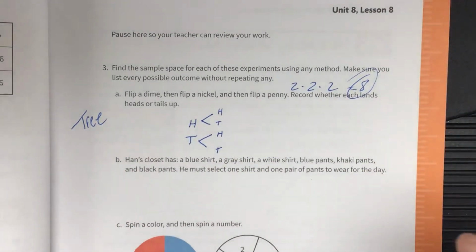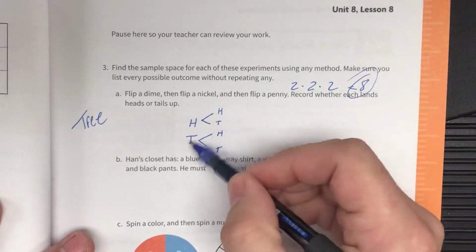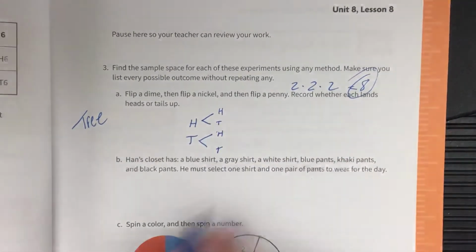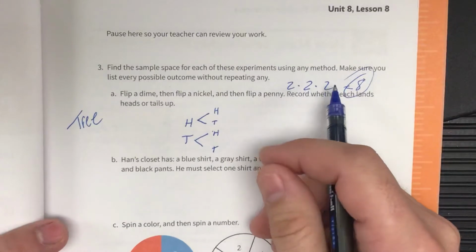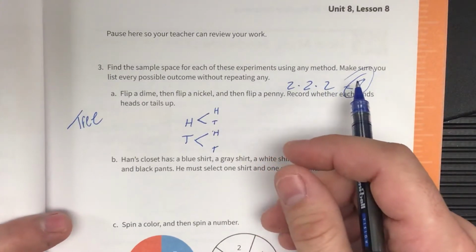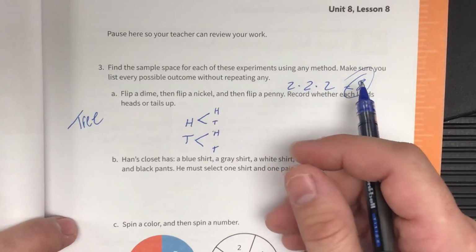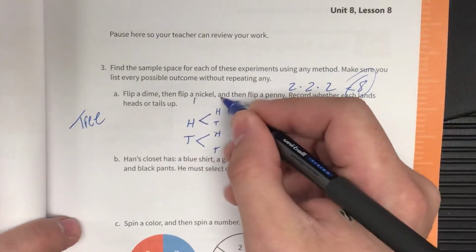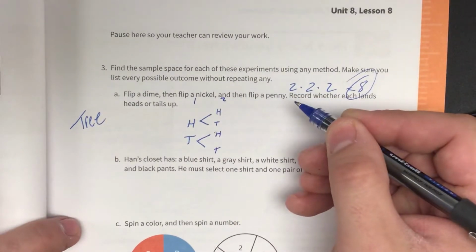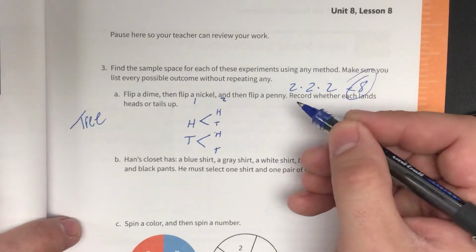So far I have 4 outcomes. I could get heads, heads, heads, tails. Tails, heads, tails, tails. You see how you follow the branches? I'm guessing that's kind of why they call it the tree diagram. So how many more times do I got to do this? So this is coin number 1. This is coin number 2. One more time. I got to do coin 3.